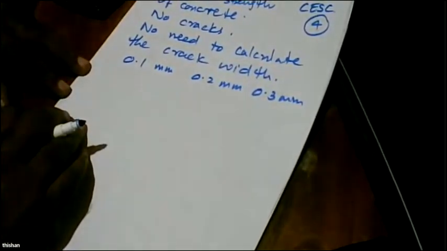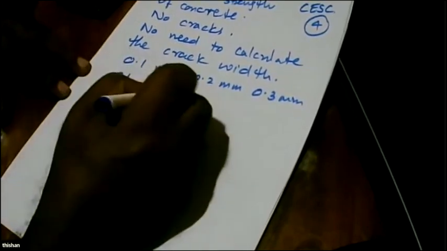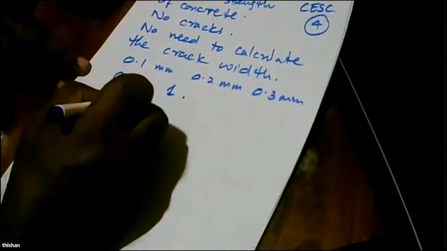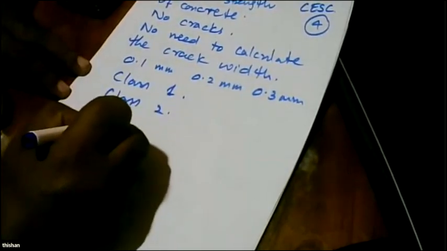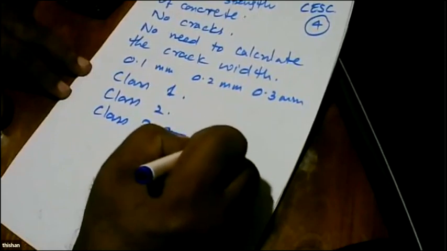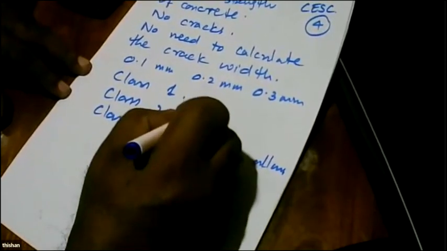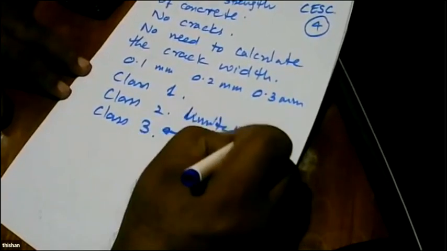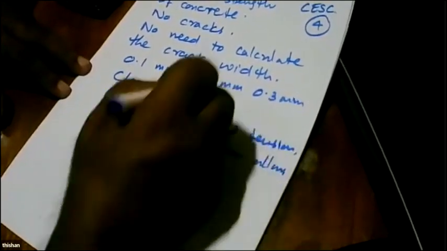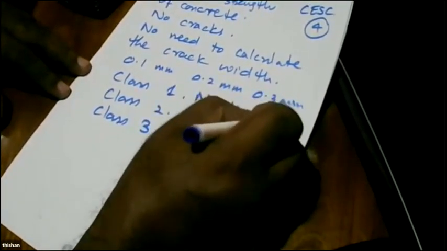But all these were allowed in British code as well, where we define something as class 1, class 2, and class 3. Class 3, tension allowed. And class 2 limited tension. And class 1 is no tension.